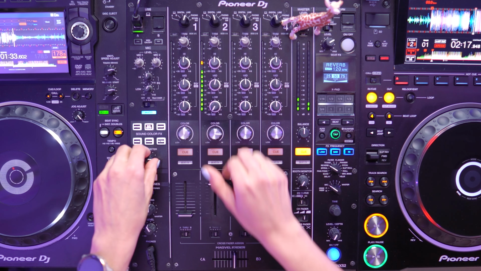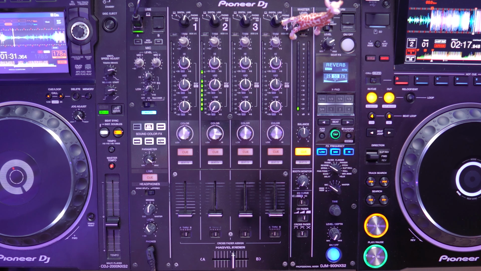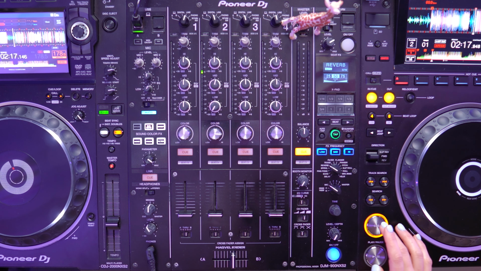And if you listen to how space is just by itself, so that's a really nice effect ringing out on the top of now your incoming tune.